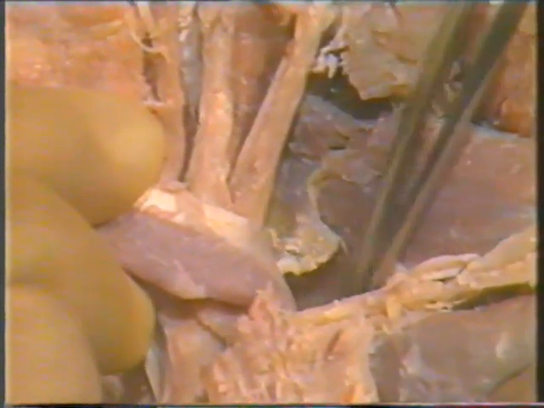The thenar space lies lateral to the mid-palmar space and is separated from it by a fascial septum passing to the third metacarpal bone. These two spaces are of surgical importance.